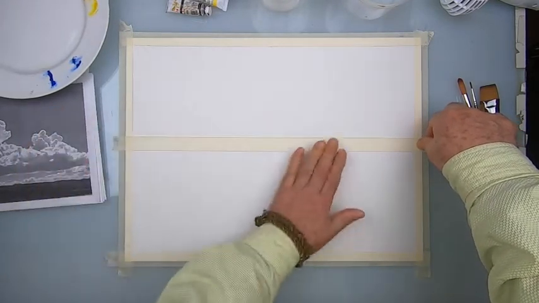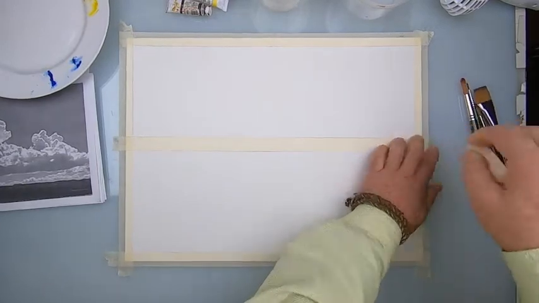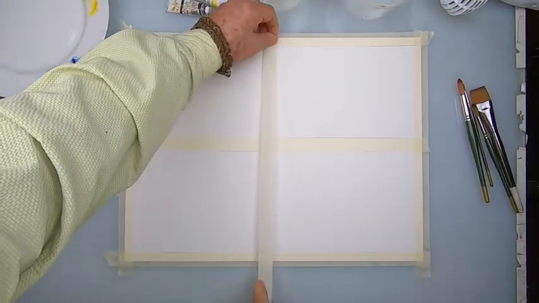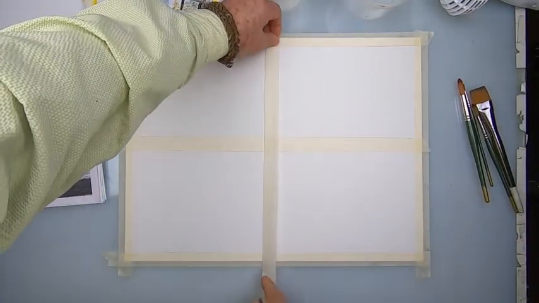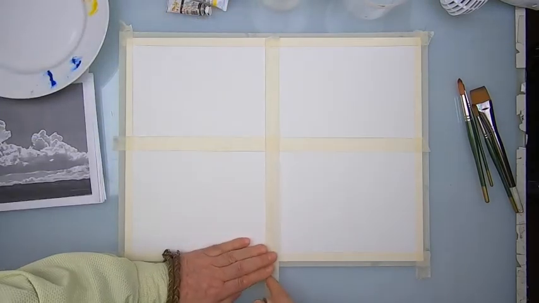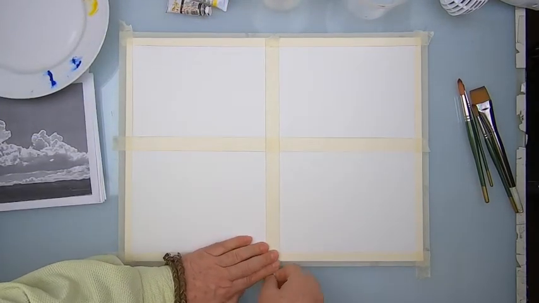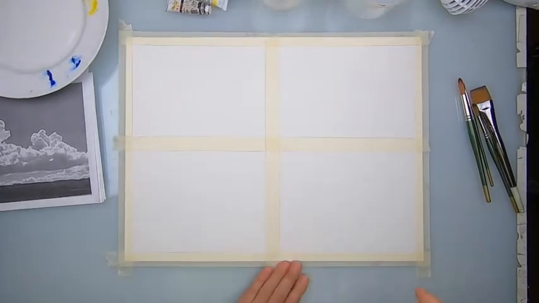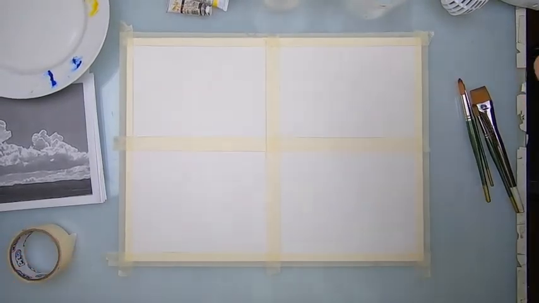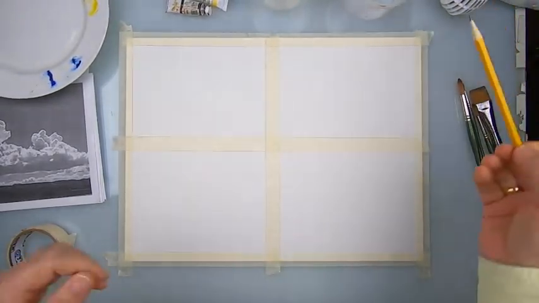I'm trying to put it in the middle. I'm kind of doing it by eye, but you can measure it out if you'd like. So here we go. Oh, and we'll need our number 2 pencil to draw.